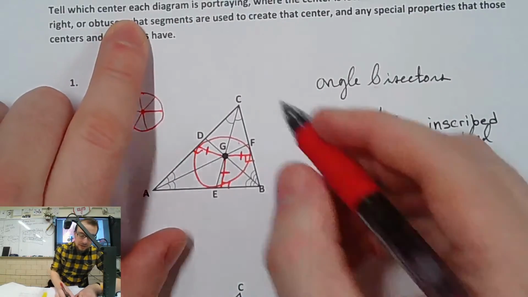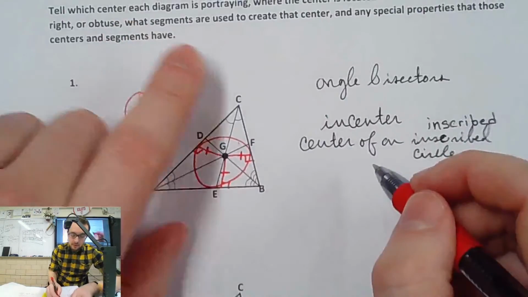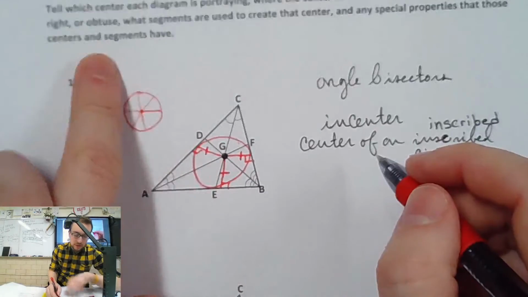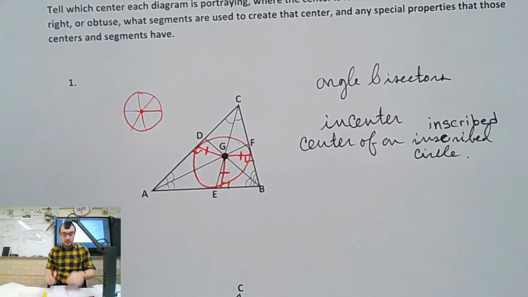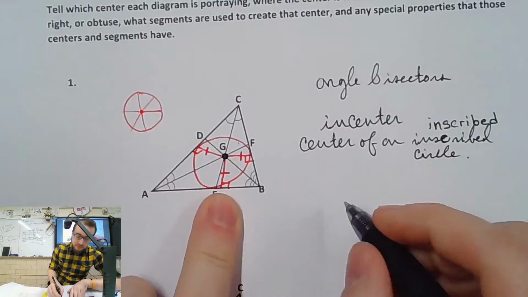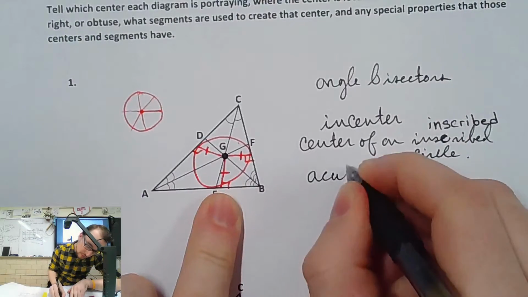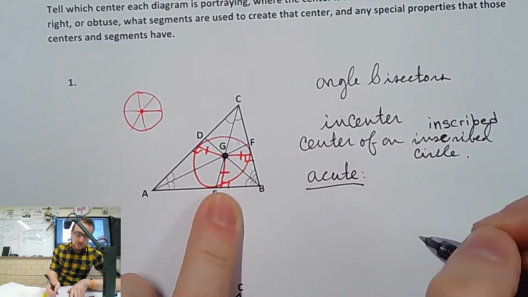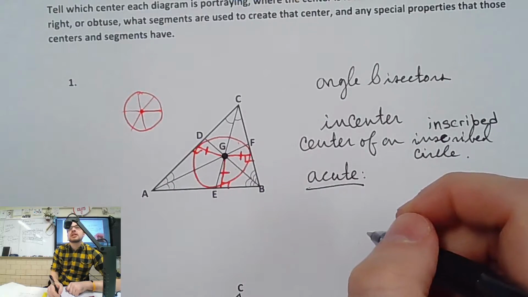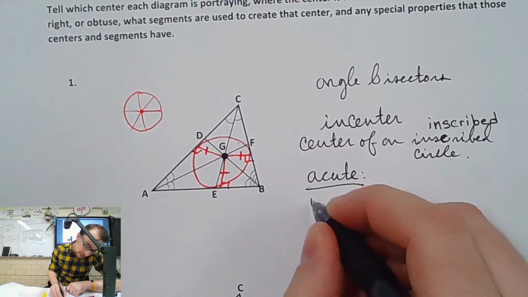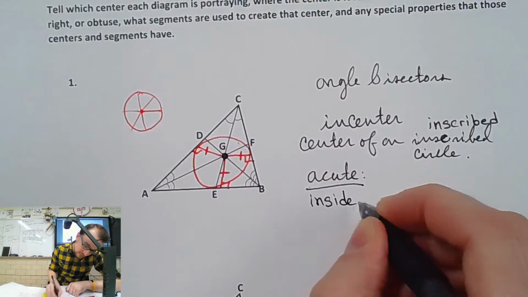What center is each diagram portraying? Check. Where the center is located when the triangle is acute, right, or obtuse. Haven't done that, right? That's an acute triangle, right? So when it's acute, where's the center located? Inside, outside, or on it? Inside. All right, trick question.